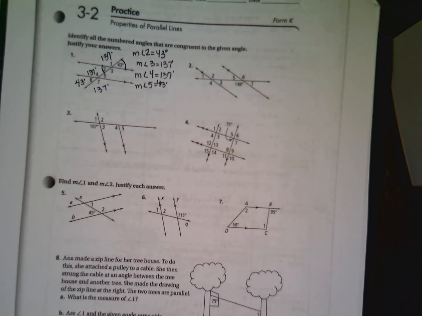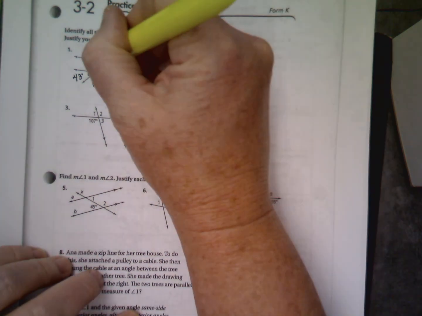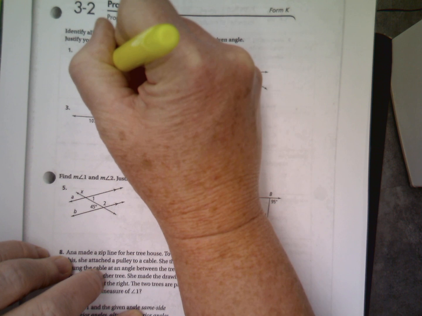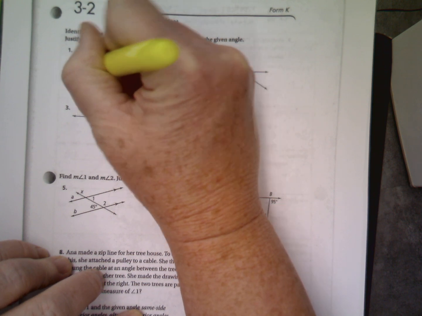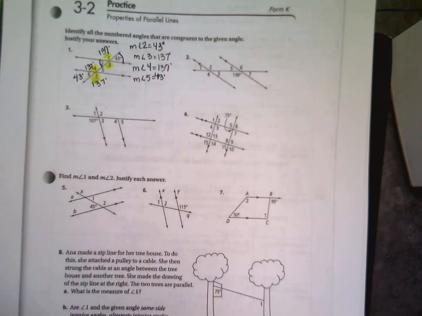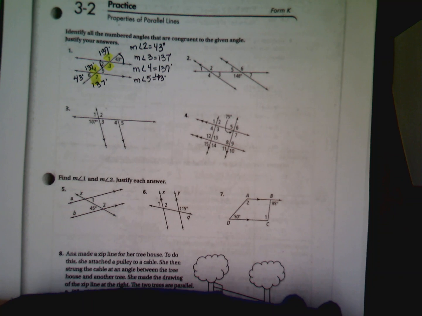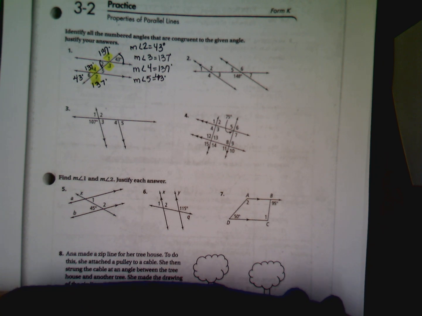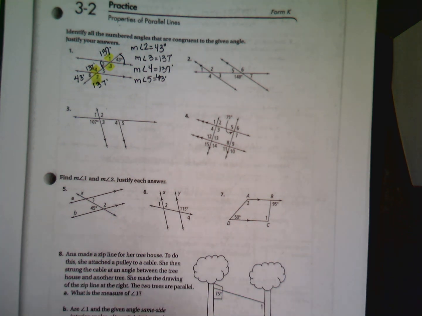Now I'm going to take a highlighter. I'm going to highlight the angles that are 137. Okay, there are 4 angles in that picture that are congruent, that are highlighted. Now, the ones that are not highlighted make up another set of congruent angles, right? All right, let's move over and do number 2.